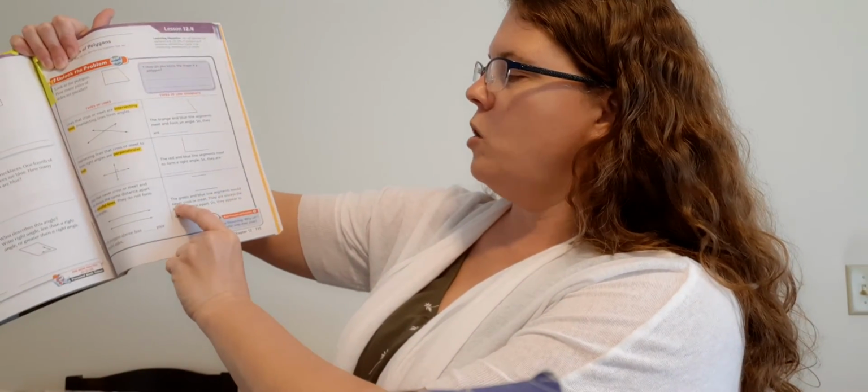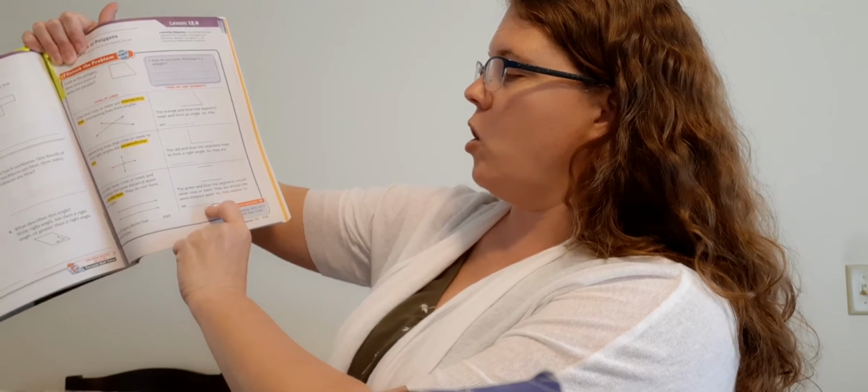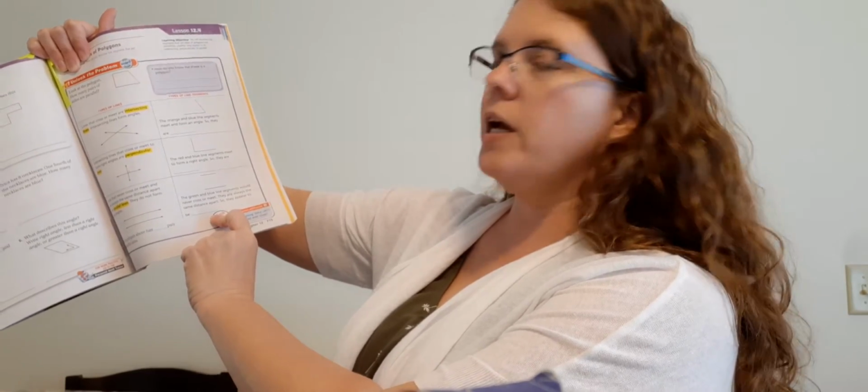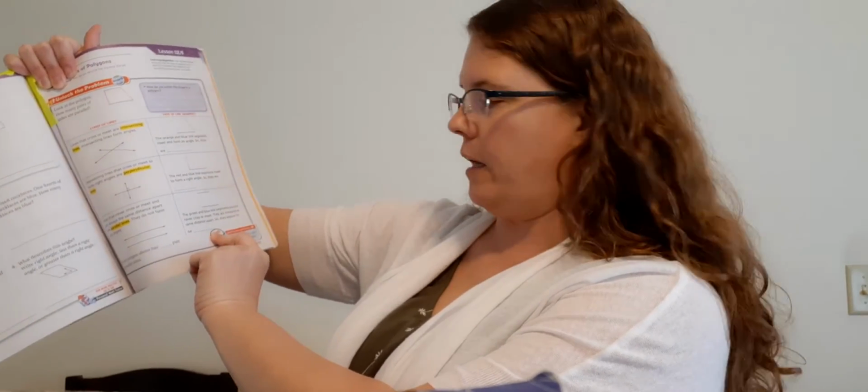Okay, parallel. Parallel lines never meet. They go on and on forever, but they never ever will meet or cross over. So parallel lines. Okay, on the right, the green and blue line segments would never cross or meet. They are always the same distance apart, so they are parallel.